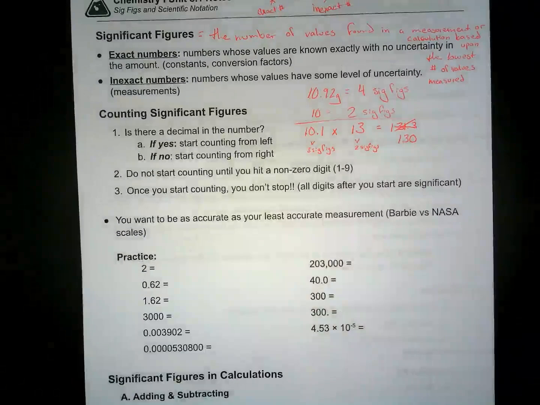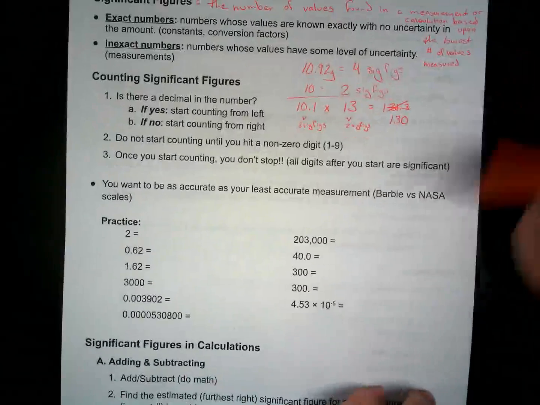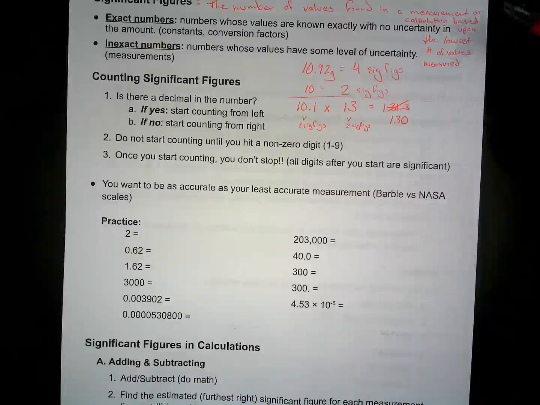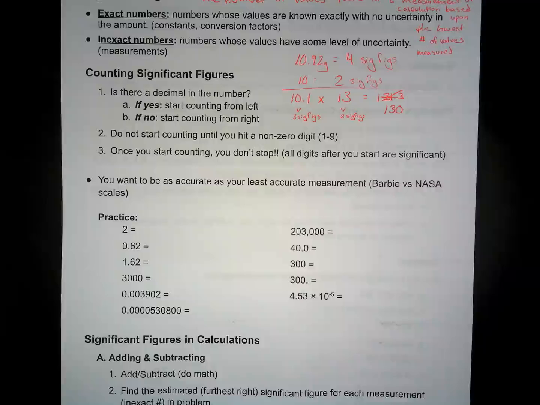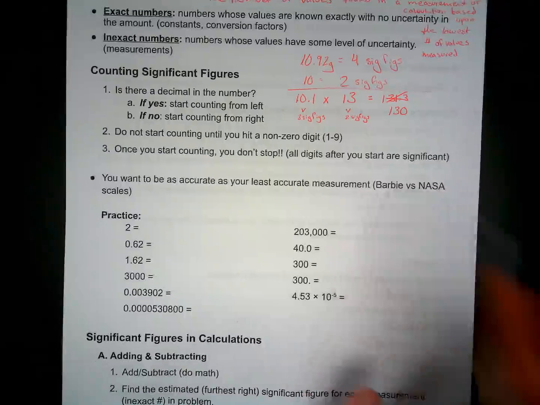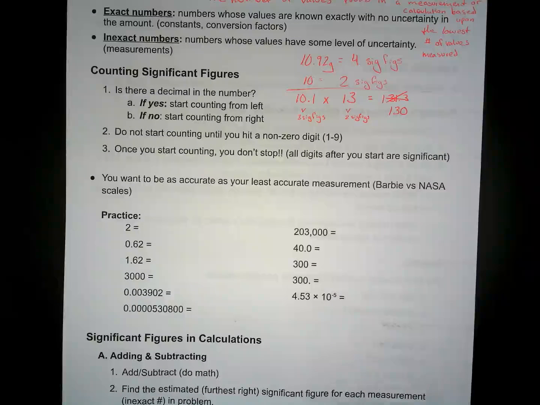Now, this point right here is a reminder, and we kind of talked about it up here when we were more or less defining what a sig fig is. You want to be as accurate as your least accurate measurement, or as accurate as the measurements made by the least accurate machine or tool. So it's like a Barbie versus NASA scale. This is an example you'll find online all the time.